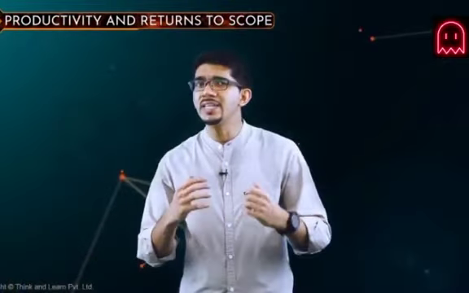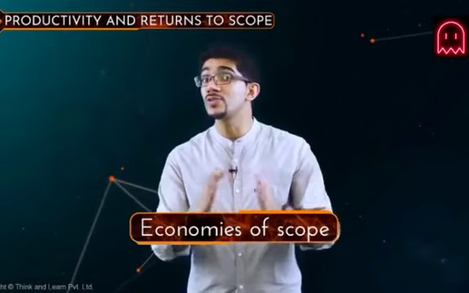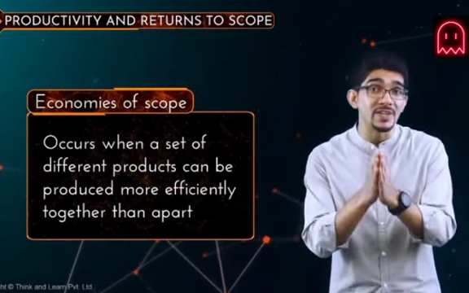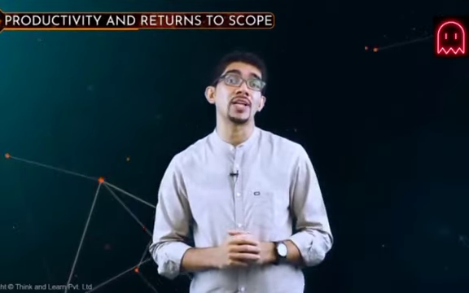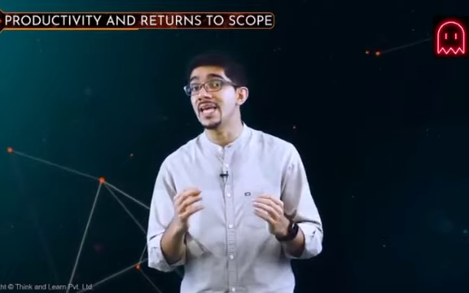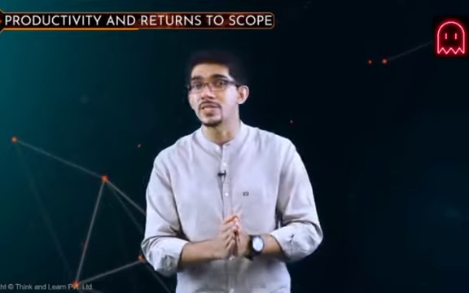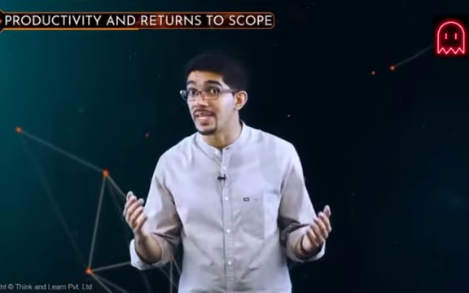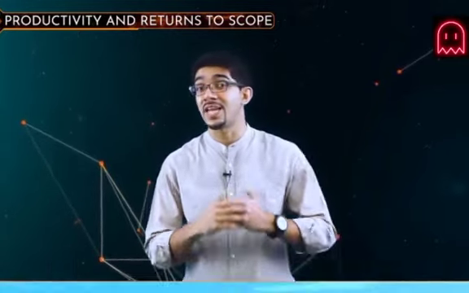A different kind of efficiency arises when there are economies of scope. Economies of scope occur when a set of different products can be produced more efficiently together than apart. One simple way to think about economies of scope is to imagine that it's cheaper for two or more products to share the same resource inputs, if possible, than it is for each of them to have separate inputs. An easy way to illustrate the idea of economies of scope is with rail transportation.